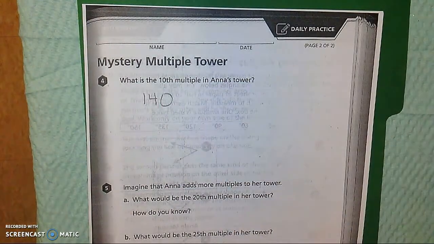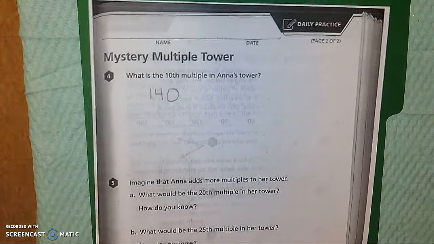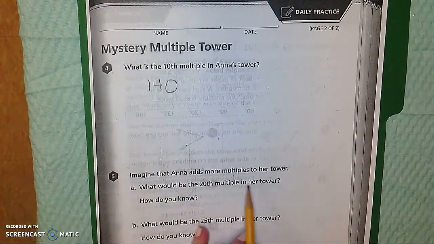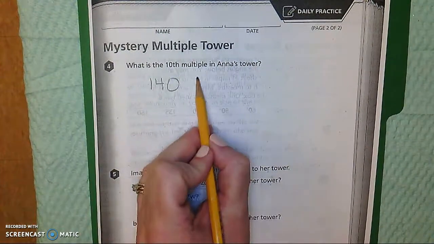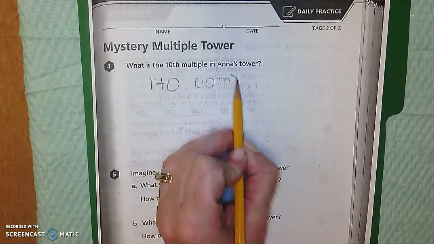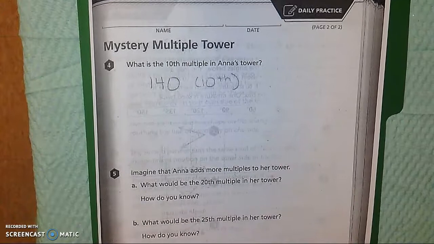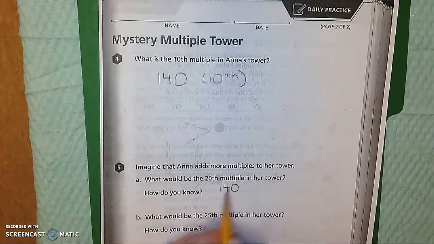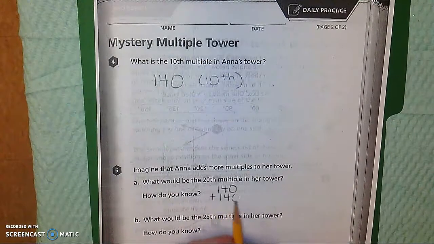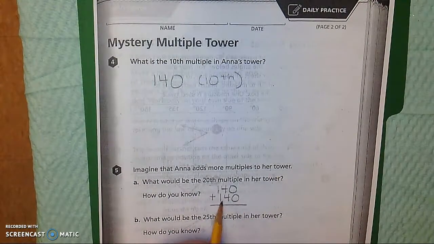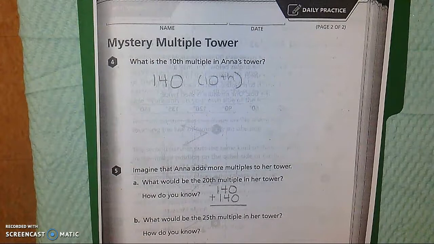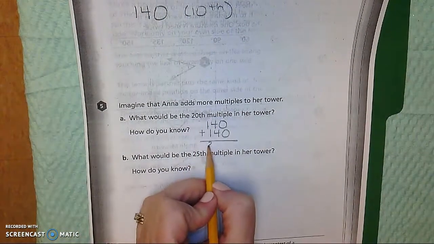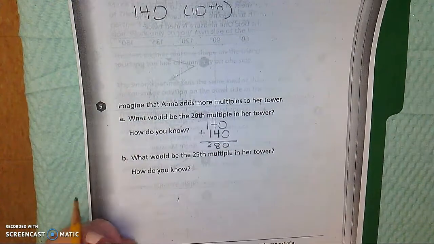Then, question number 5. Imagine that Anna adds more multiples to her tower. What would be the 20th multiple in her tower? Well, if that is the 10th multiple, and we want to know what the 20th is, all we have to do is add 140 plus 140, because that's the 10th and the 10th, and 10 plus 10 makes 20. And that will give us the answer. So that answer is 280.